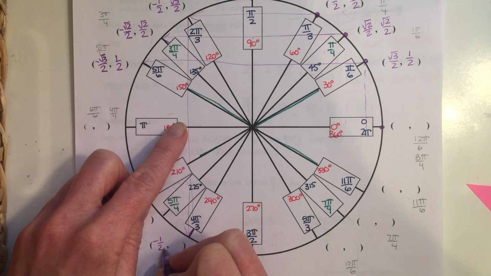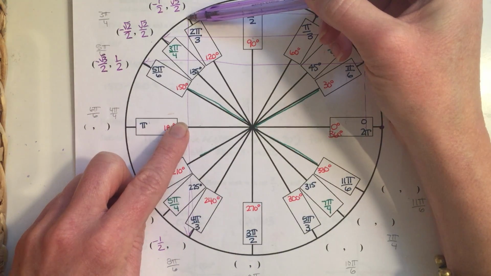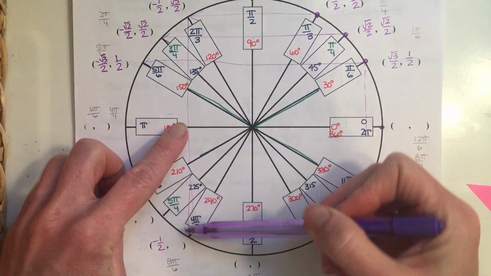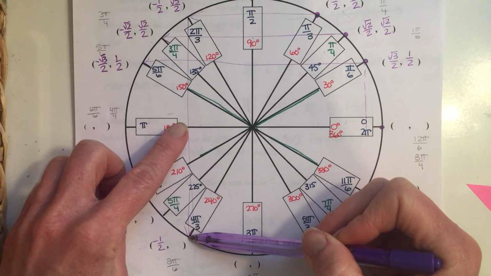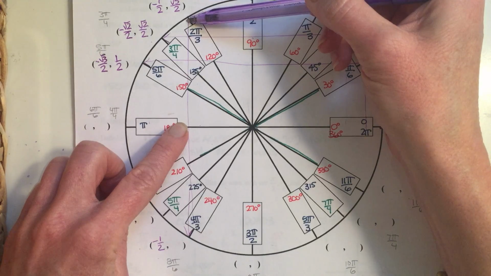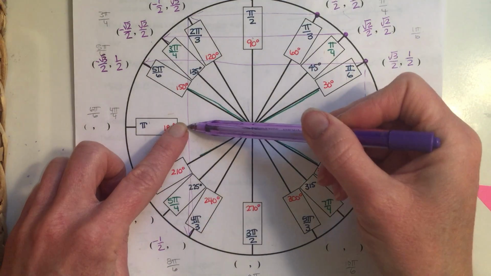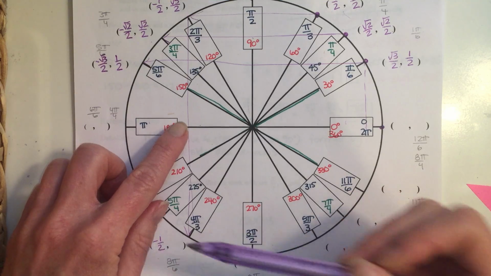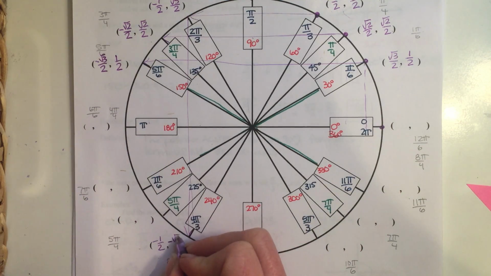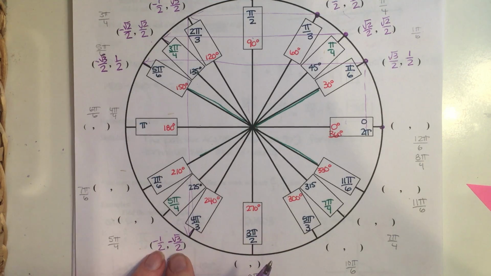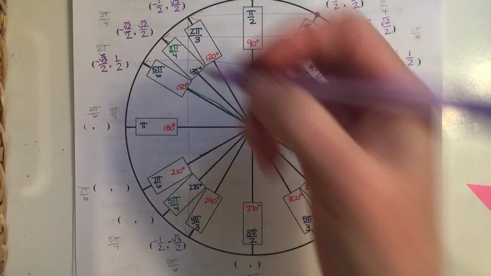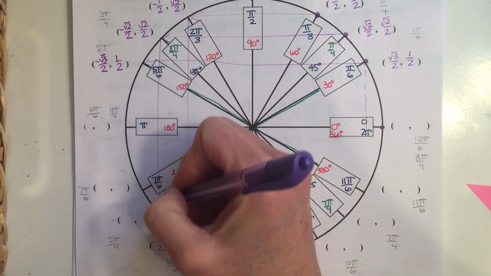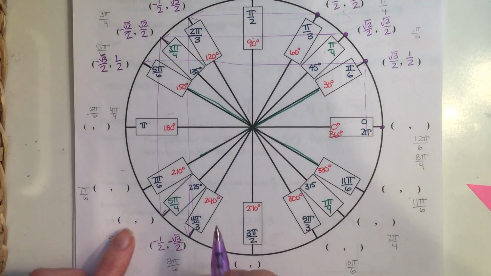And I'm actually exactly the same distance away from the x-axis. However, when I move down rad 3 over 2 units, it's negative. So this would be negative rad 3 over 2. Notice that both my x and y coordinates are negative, as they are in the third quadrant. Let's push this one down, and it's the same thing.